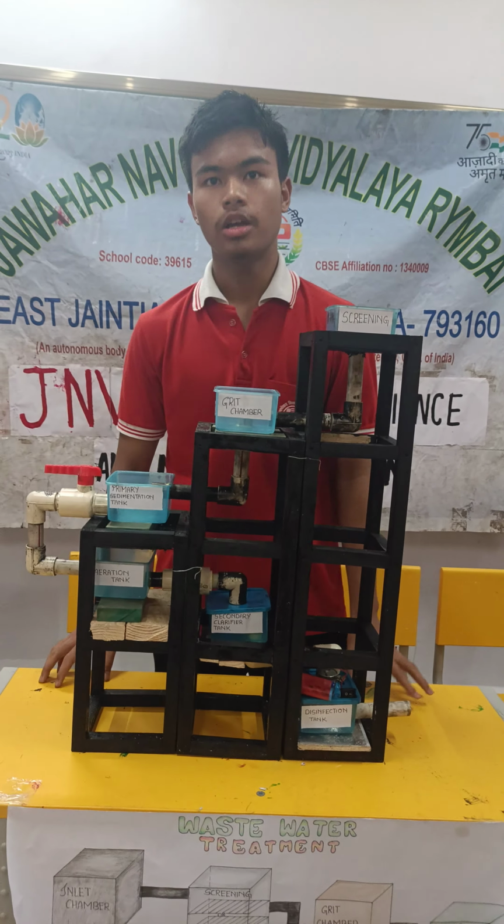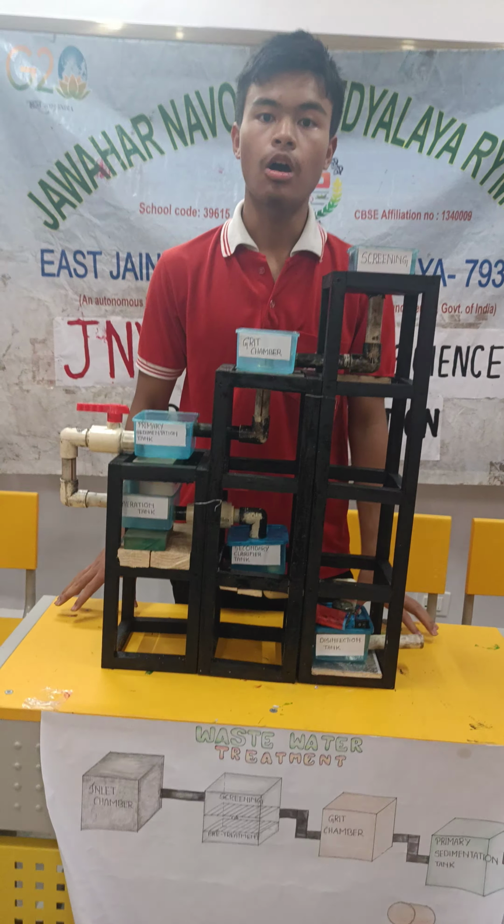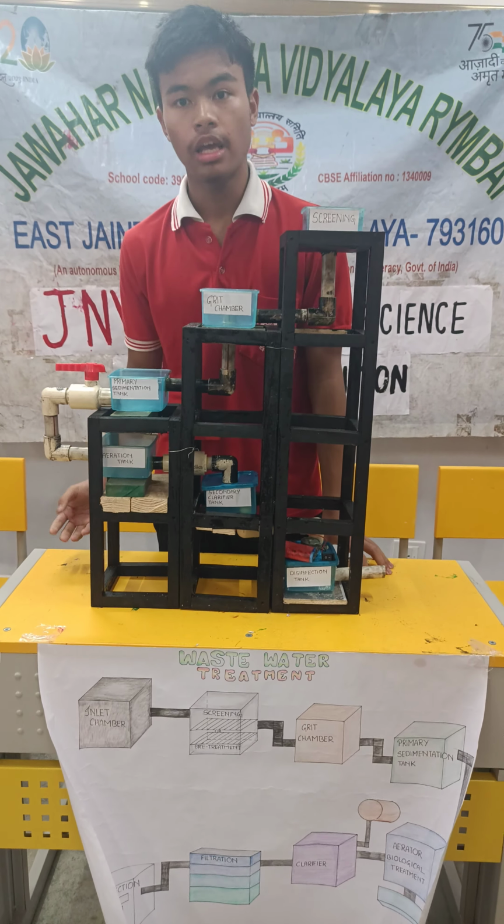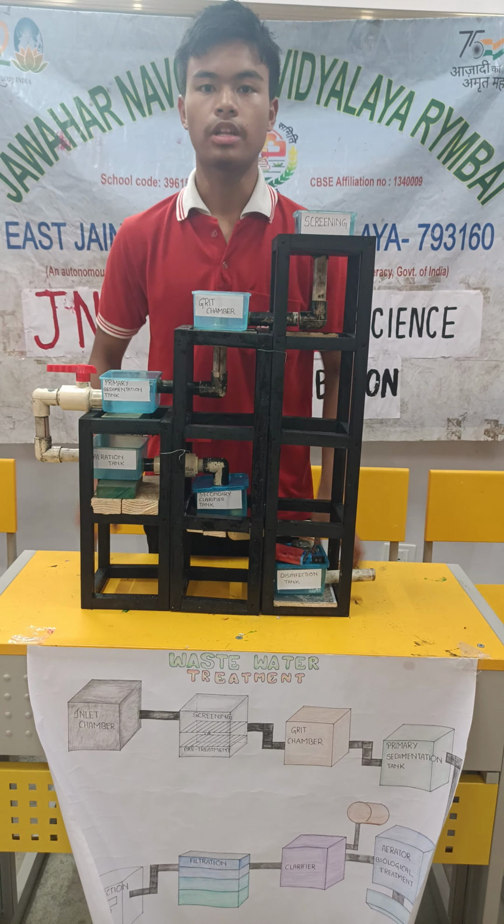So in conclusion, this wastewater treatment project shows how wastewater treatment is done and how we can further improve it. So thank you for listening.